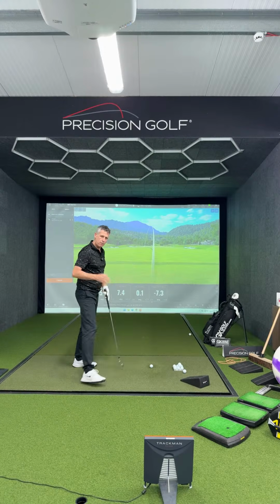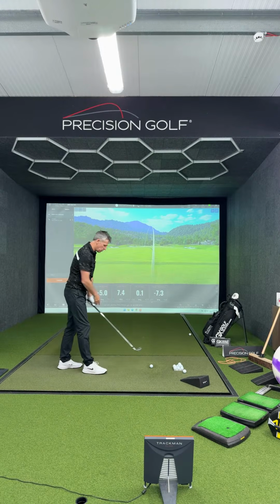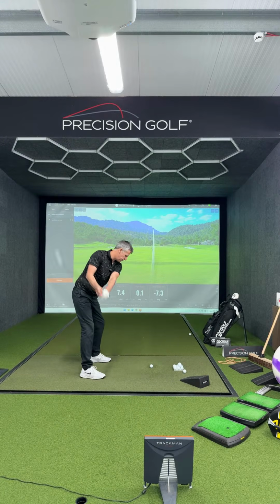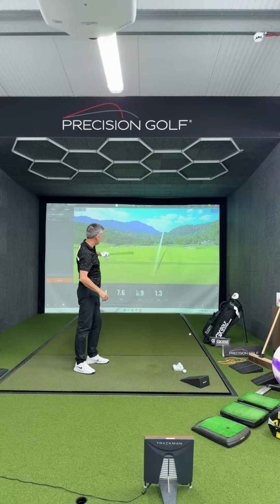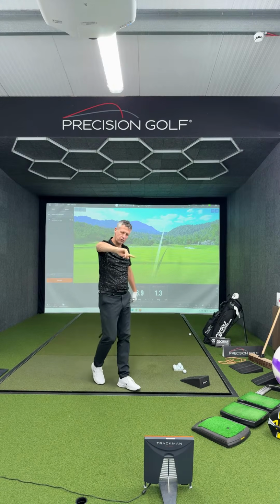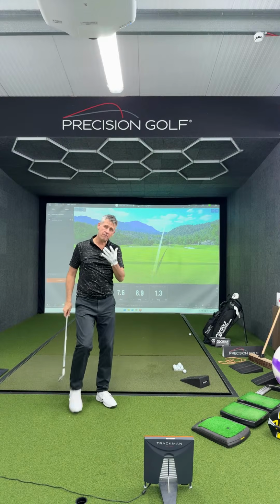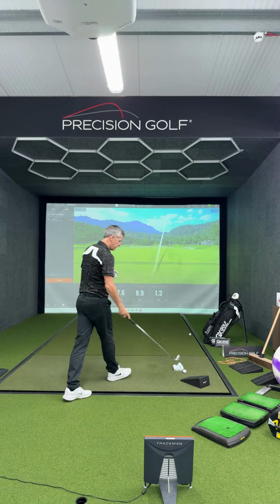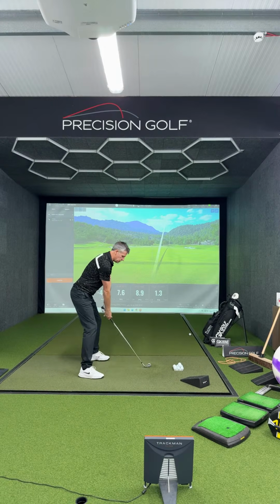I'm now going to shift that path exactly the same, but now I'm going to take away the 7 degrees of closed face to path. I'm going to shift forwards, and now I'm going to make the face to path value open. Path is from the inside, and now the face to path is open. Exactly the same path number on that shot as the last. Now the ball's gone to the right.